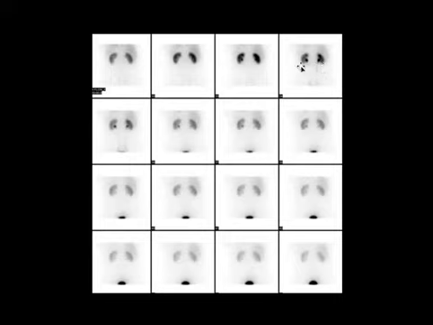The function in both kidneys is symmetric, and over a period of time they both excrete the tracer into the urinary bladder. There is no evidence of stasis in the kidneys, collecting system, or the ureters to suggest any evidence of obstruction.